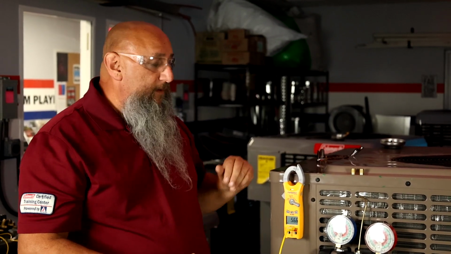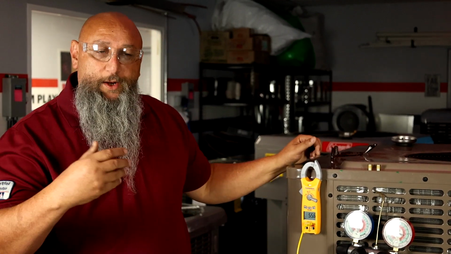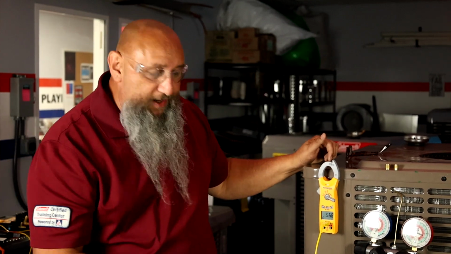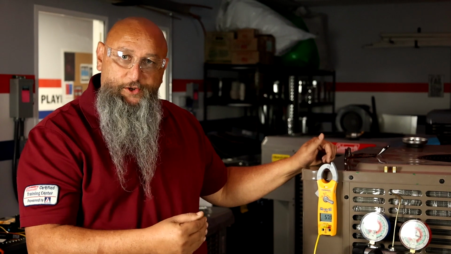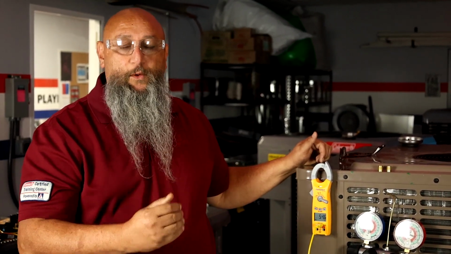Once we're able to get this reading, we can refer back to our manufacturer's specs, or if you need to go to that superheat calculator and figure out what our target is, right? And we can adjust our charge. And in some cases, you may need to adjust your TXV if it's adjustable, so that we can get to that target superheat, and that's how we know that the system is operating at its optimum level of performance.